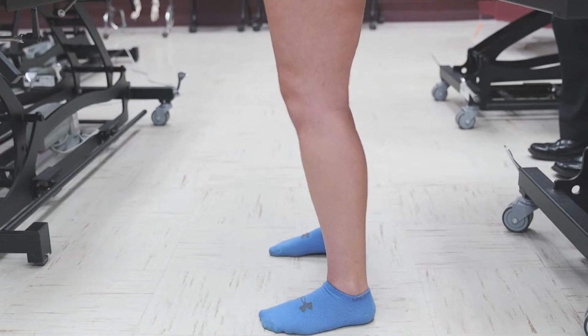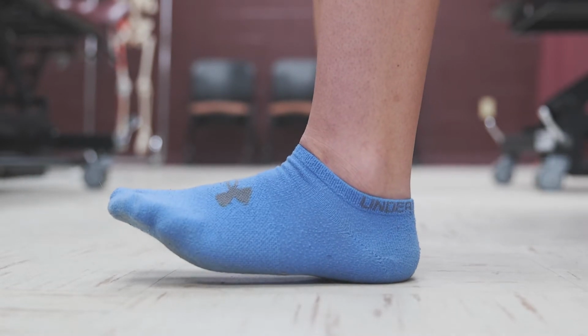You will also see if they have 10 degrees or more of knee hyperextension. Finally, you will determine if they have 40 degrees or more of dorsiflexion. So if any 3 of the 5 maneuvers are present, then you can say the person has generalized joint laxity.